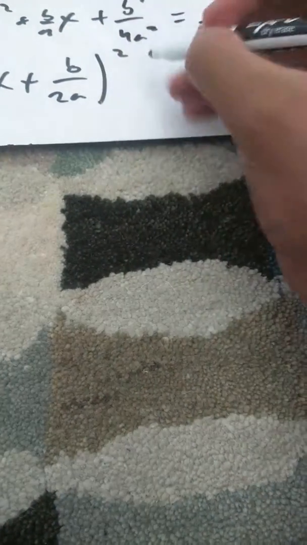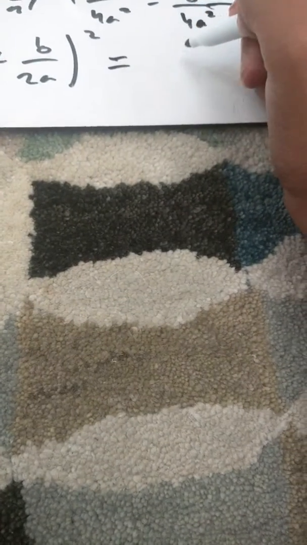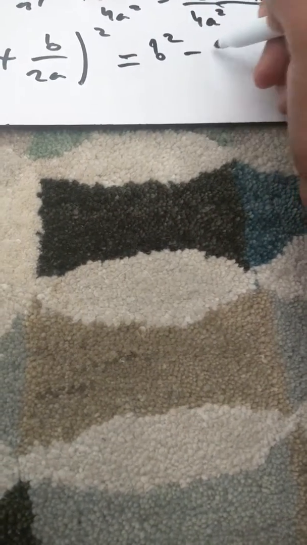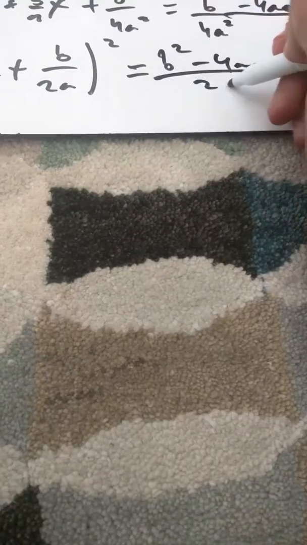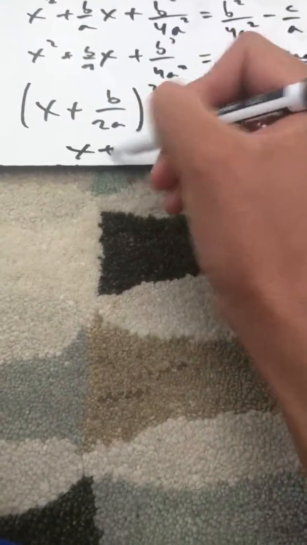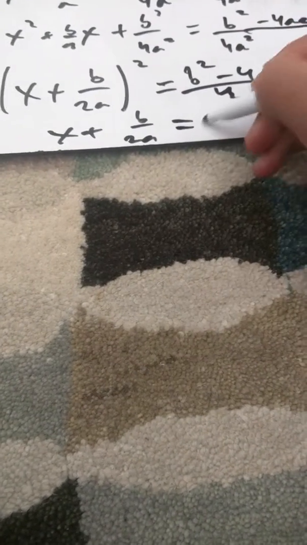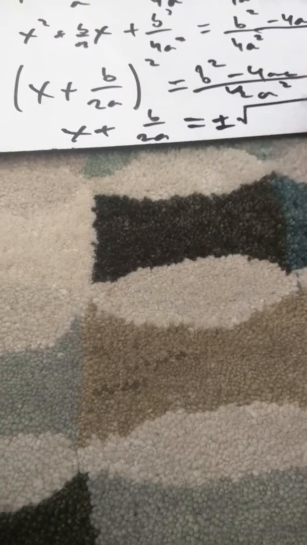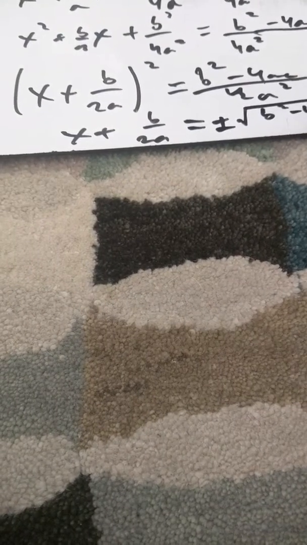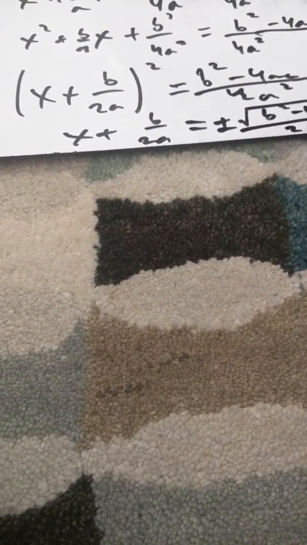So b squared minus 4ac all over 4a squared, and then we take the square root, so x plus b over 2a equals plus or minus the square root of b squared minus 4ac all over 2a.